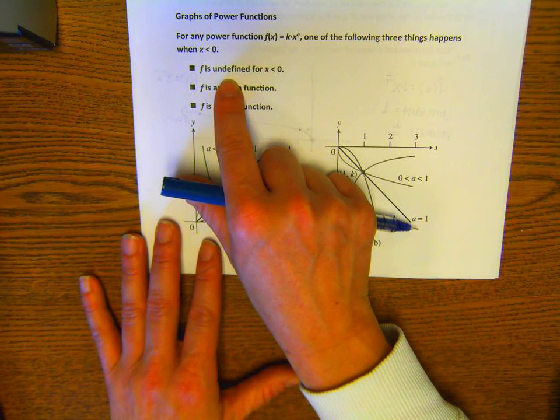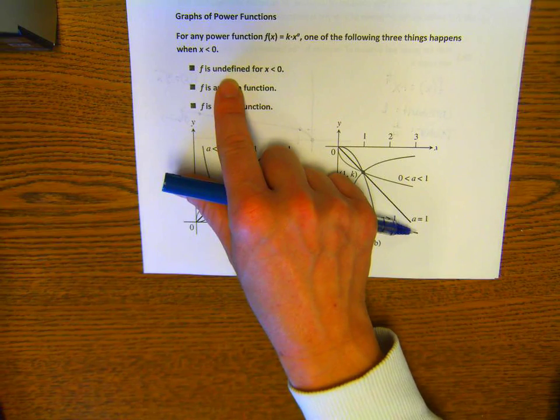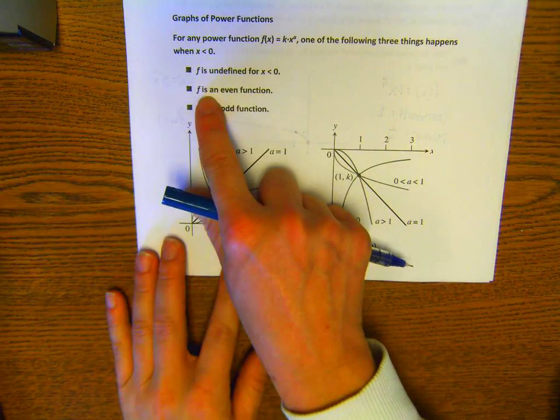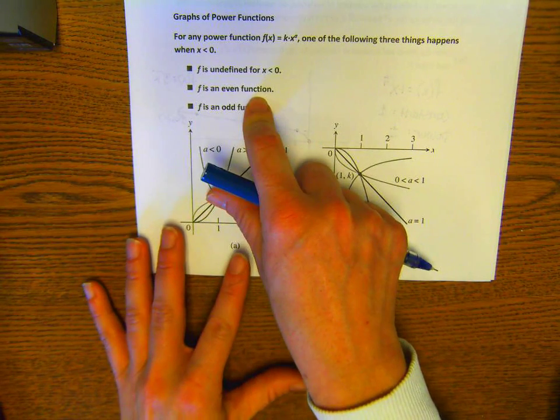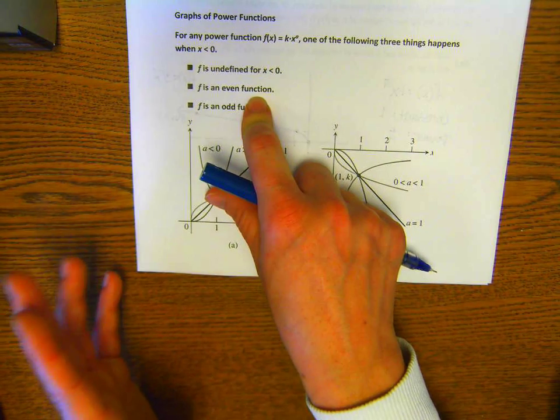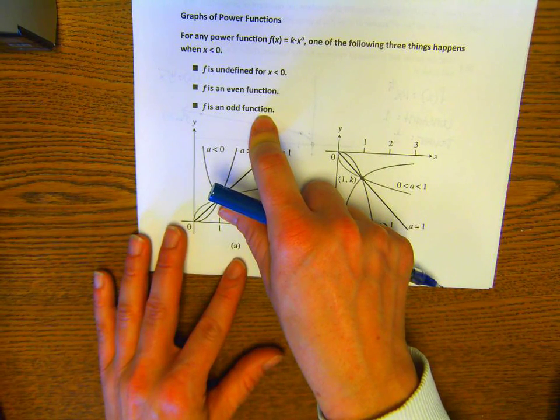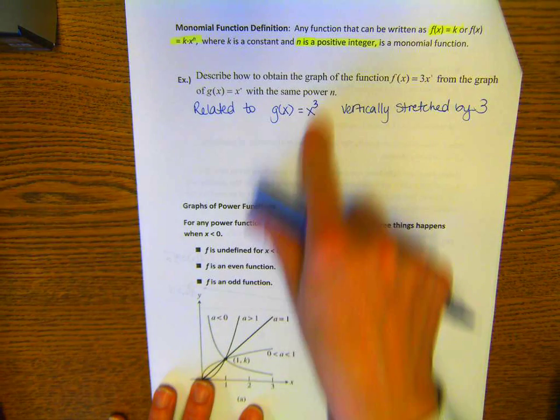Give me an example when that happened. Fourth root, right? Or any even root, really. We can't take square roots of negative numbers. Okay. When it's even, when it was an even power, right? And when it was odd, when it was an odd power? No? Are you seeing that? Yeah. Wasn't it odd? Okay.